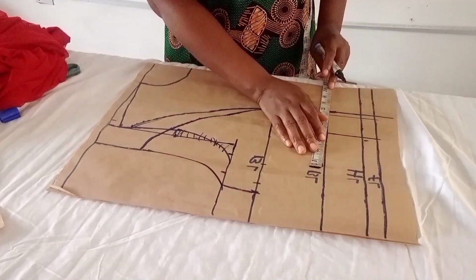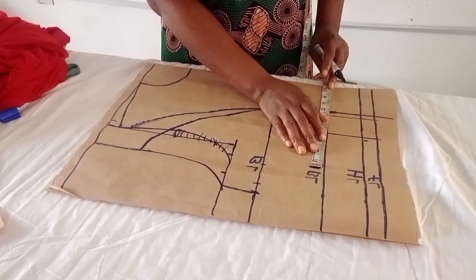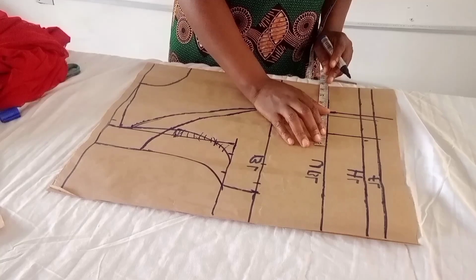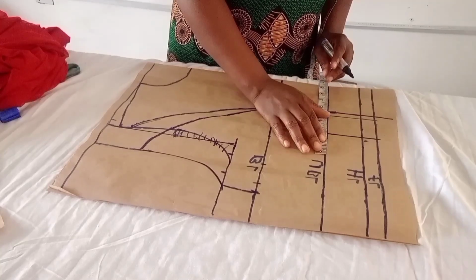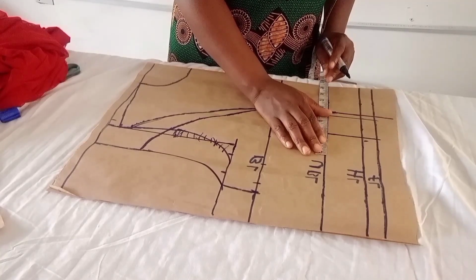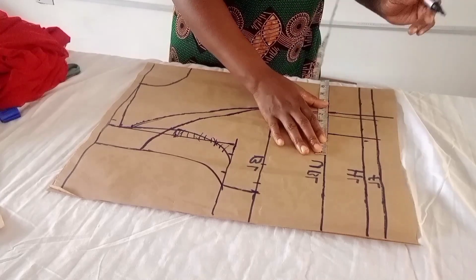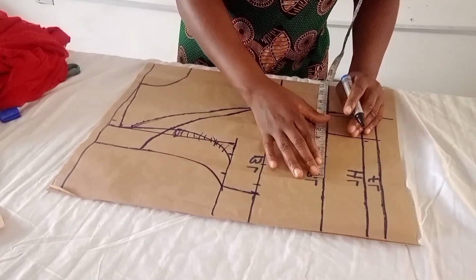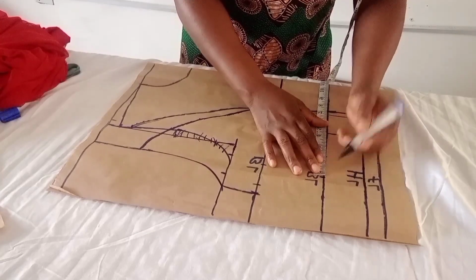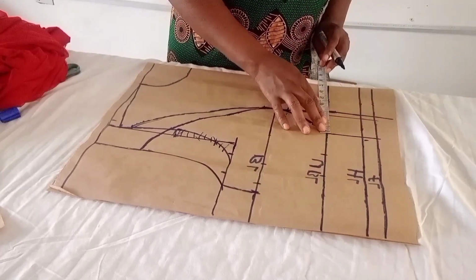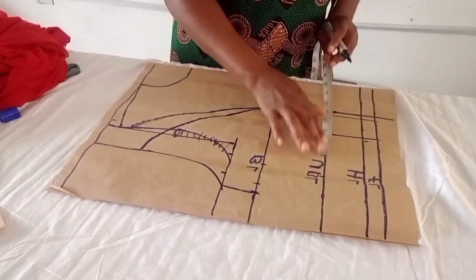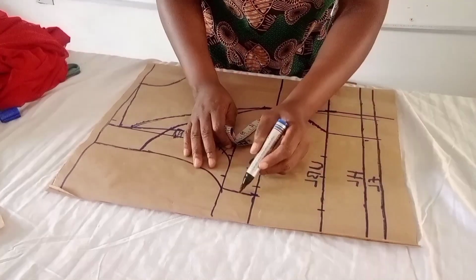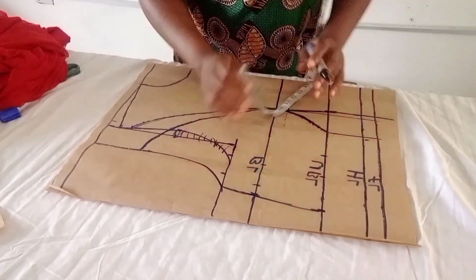Now we come to my under bust. The under bust circumference here is 37 inches. So 37 inches divided by 4, that will give me 9.25. I will go ahead and mark 9.25. I will add my 2 inches seam allowance like this. Then I will check what I will be losing here. I will lose 3 inches. I'm going to replace it back with 3 inches. So this is the shape now.